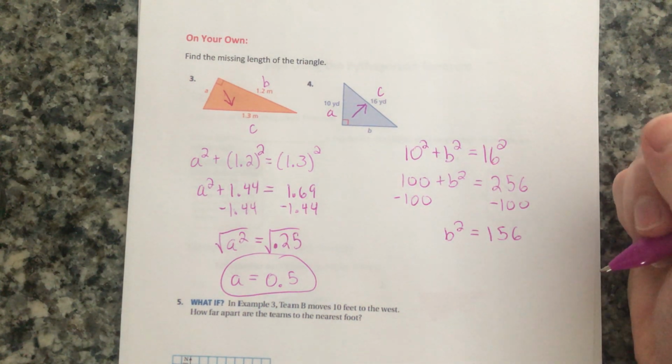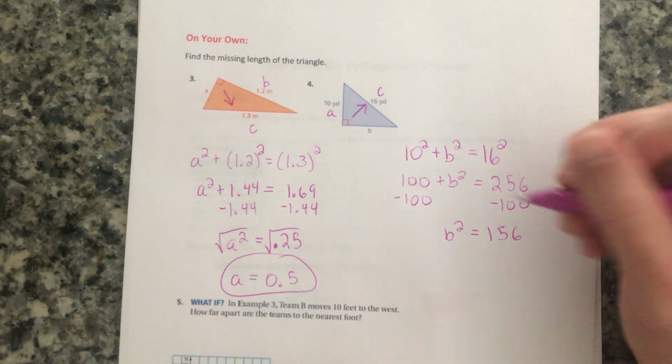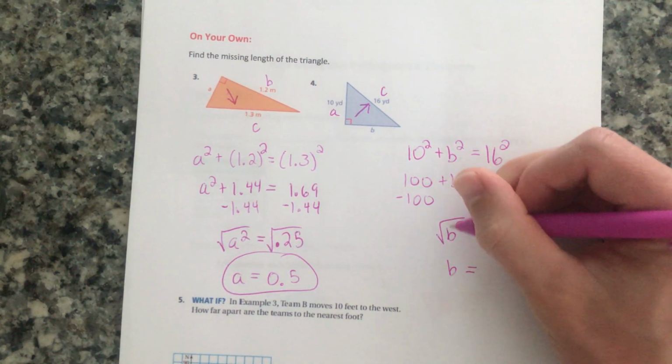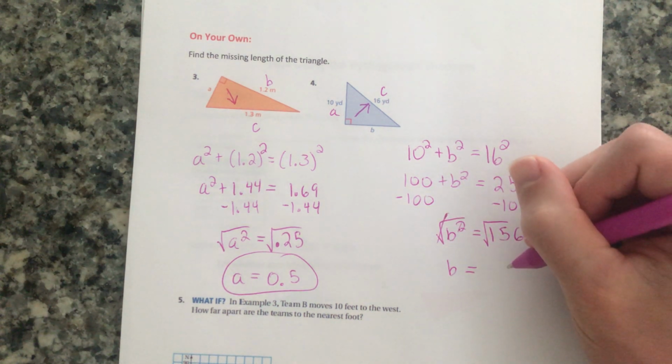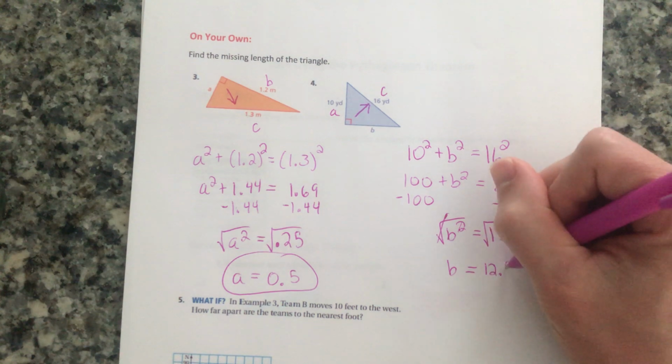And then again, this is a non-perfect square, so I'd have to take the square root of it, and I would round it. Unless you're in Algebra 1, we'll start talking about simplifying these square roots, but this would be rounded, if I square root both sides, to about 12. I got 12.48, so I'll round it to 12.5.